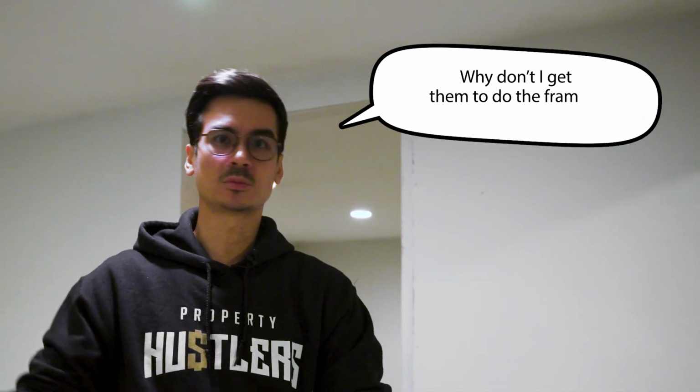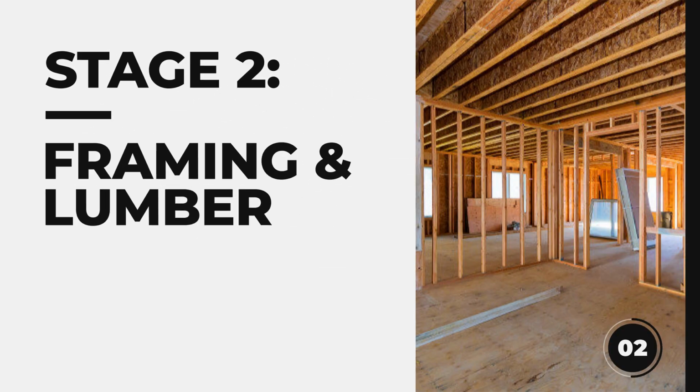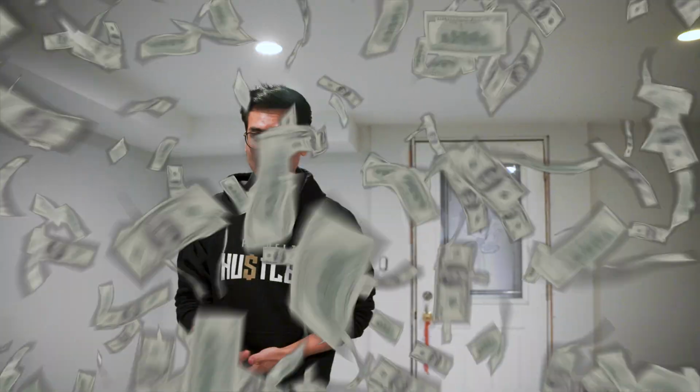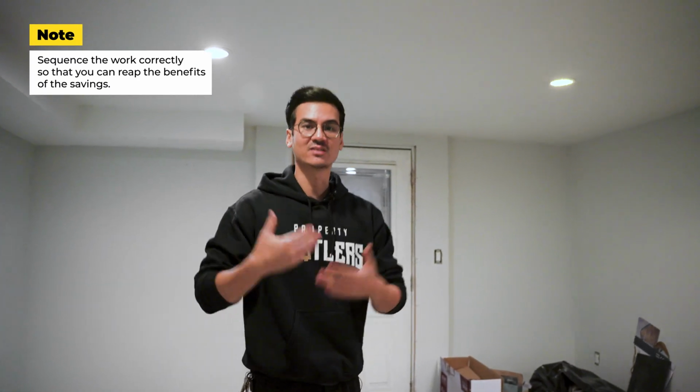Now, if they're doing the framing for this, you might ask, well, why don't I get them to do the framing for everything? This is why we're going to talk about stage 2, framing and lumber. The reason why we separate this is because you do not want the same guys who are doing structural work, who are expensive, to be doing the framing work. That is how we cost down. As a real estate investor, you want to make sure to sequence the work correctly so that you can reap the benefits of the savings.